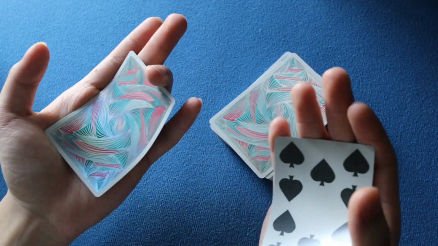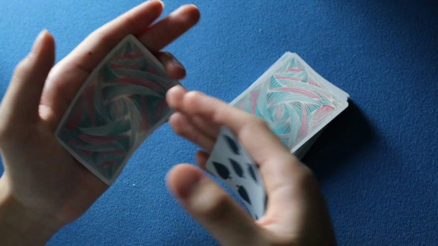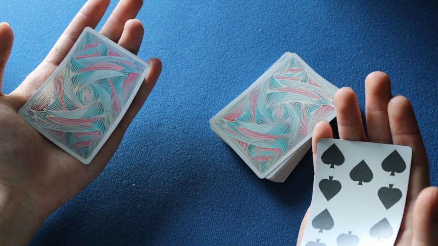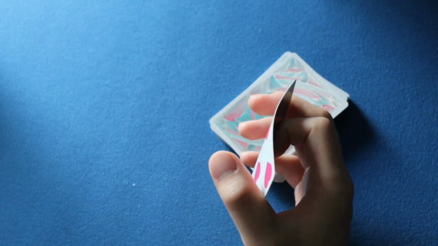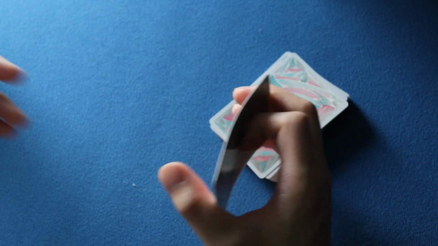So now you have one card palmed in both hands. This one is the first selection and this one is the second selection, which I have no idea what you would even do with this. I assume that you would just do this for card to pocket, I guess.